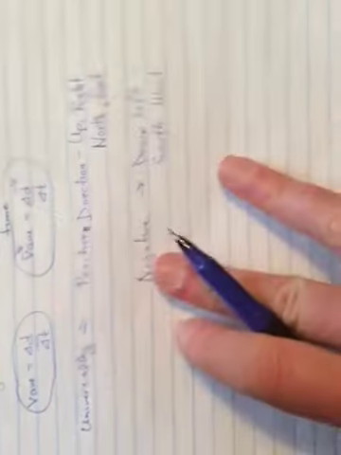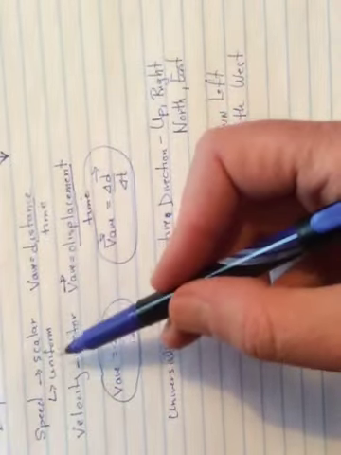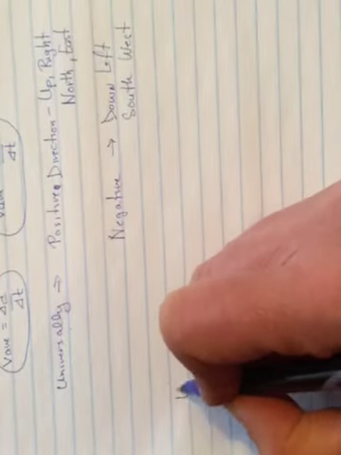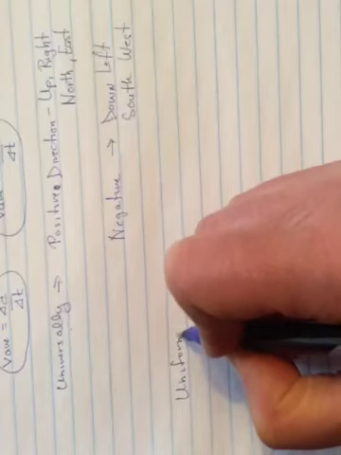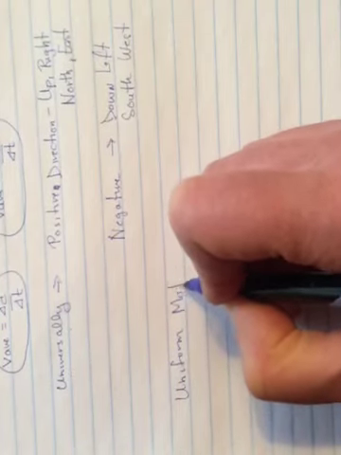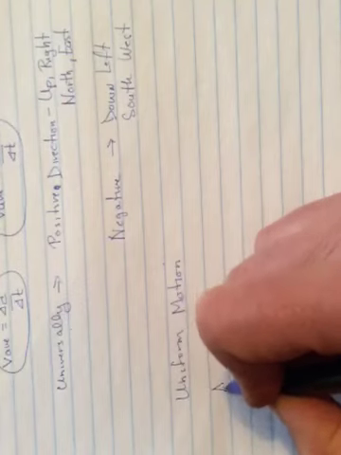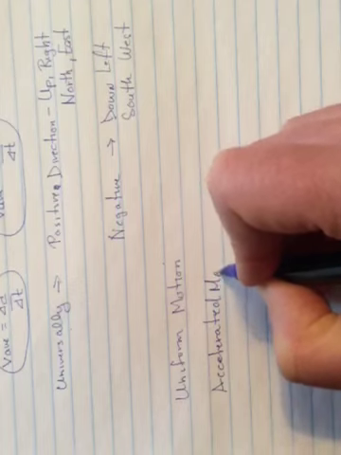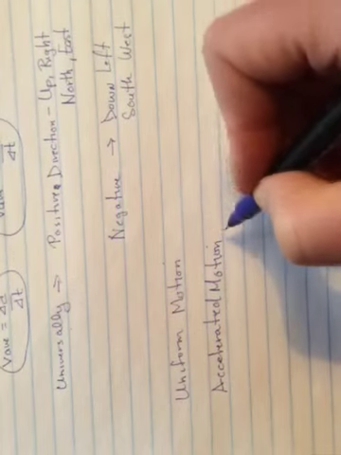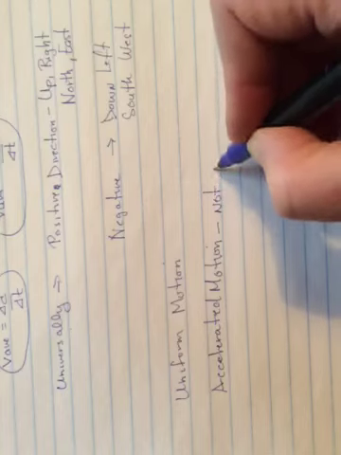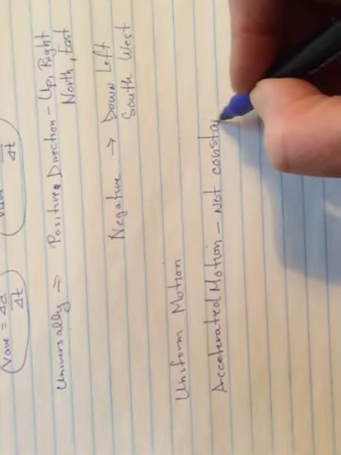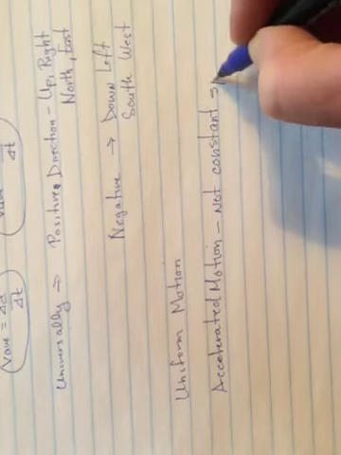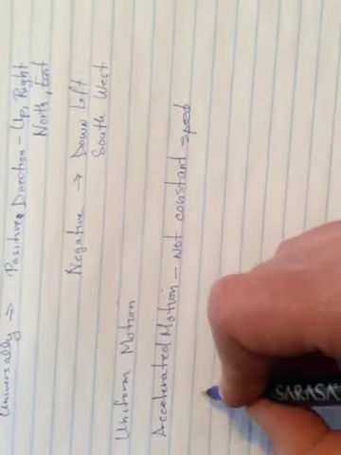So up here I had said if you were traveling at a constant speed, it's called uniform motion. There's really two types of motion. One is uniform motion, so the speed is constant, and the other is called accelerated motion. Okay? And for accelerated motion, it means the speed is not constant. The speed is changing. Now, the speed or the velocity can change in several ways.